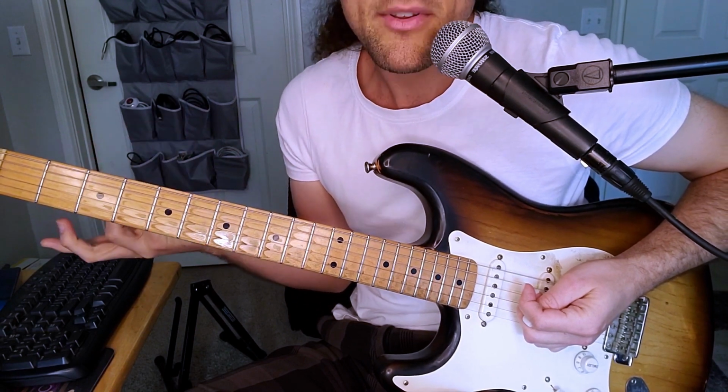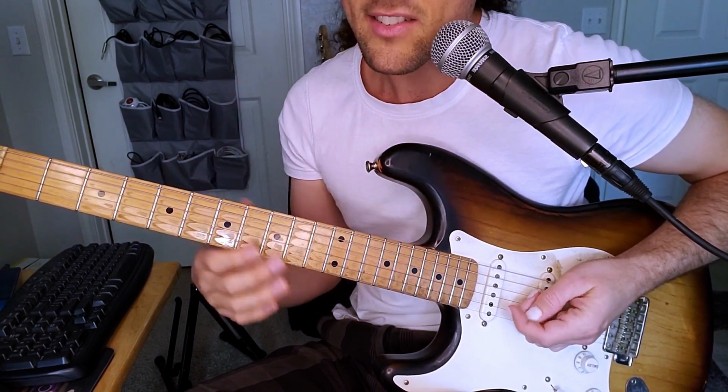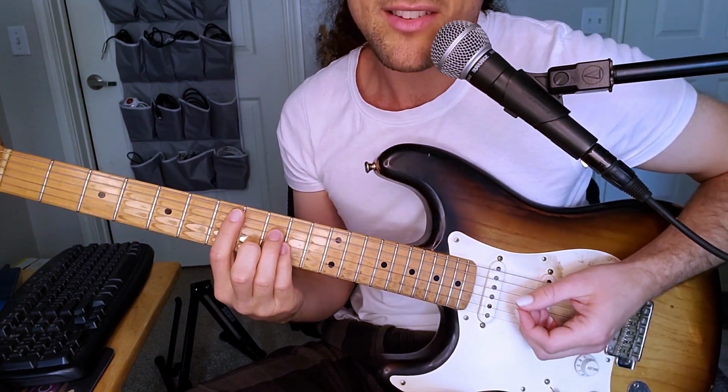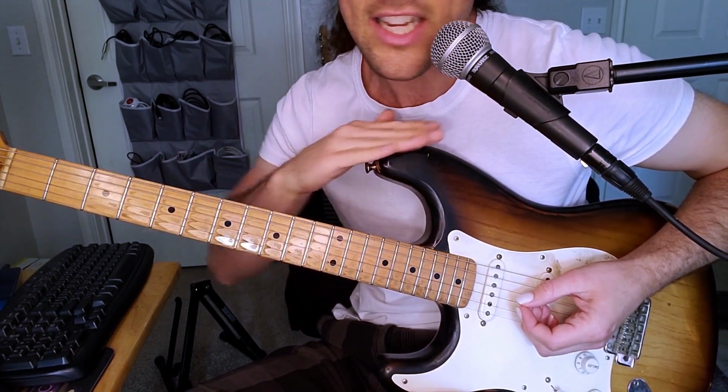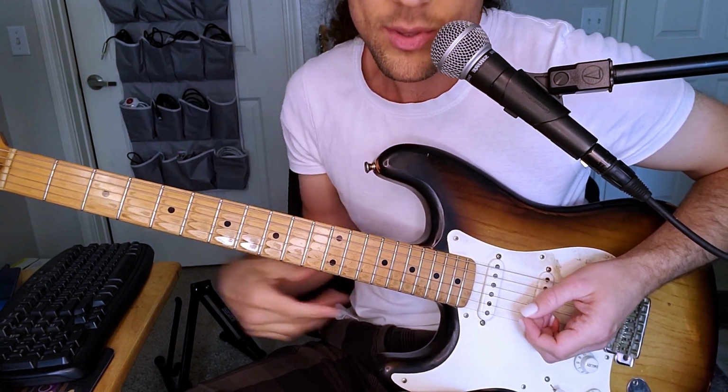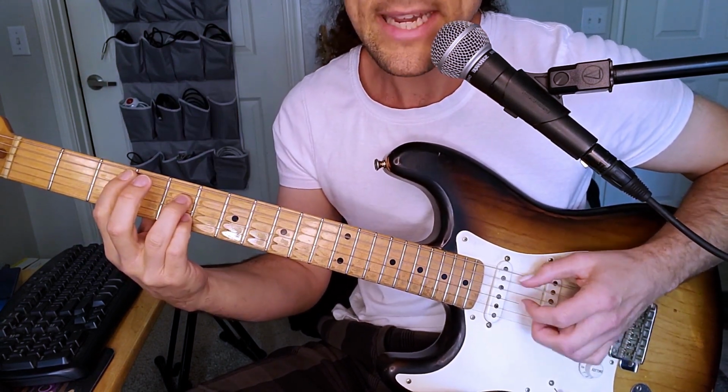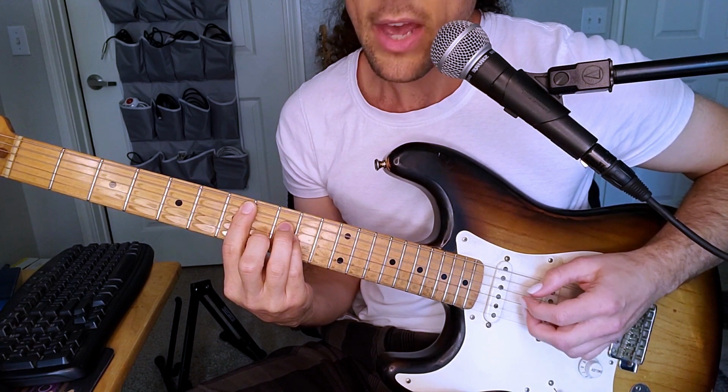So let's see what happens when we play that instead. Instead of playing the major or dominant 7th E, I'm going to play the minor E, the one that naturally exists in the key. Everything is going to be in the key here. Let's see what that sounds like. C, E minor, A minor.